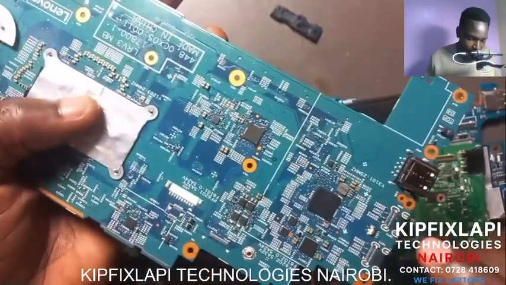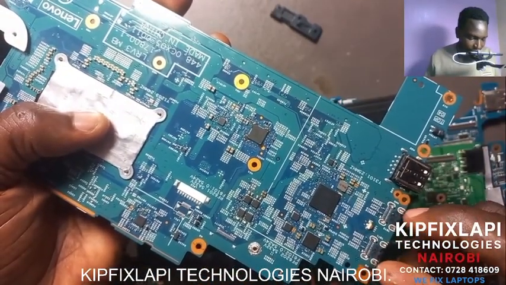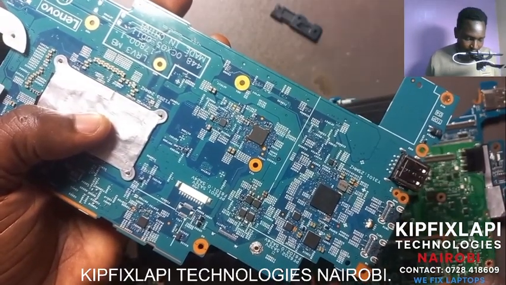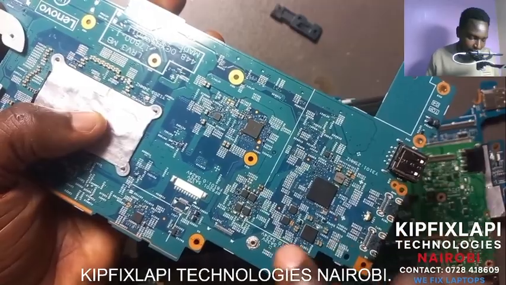Still, I removed the power ports here because I wanted to donate them to another laptop which needed them. So there were two type C's here. These two type C's connect to this.